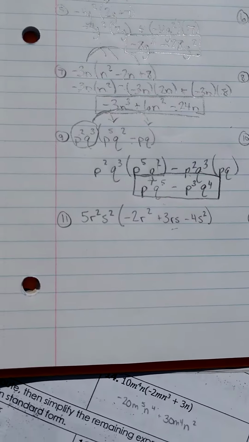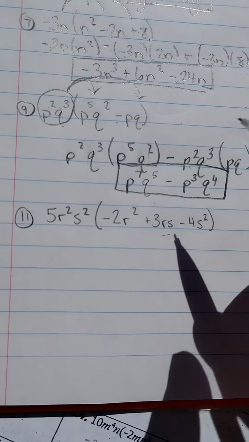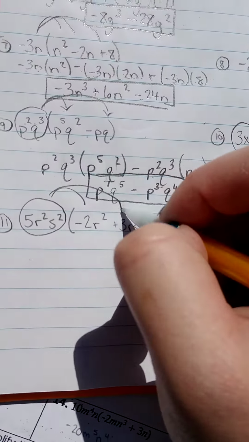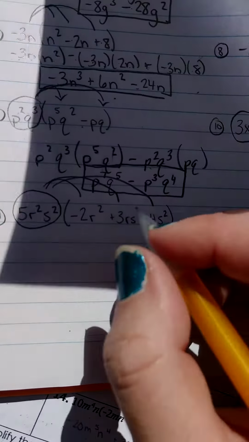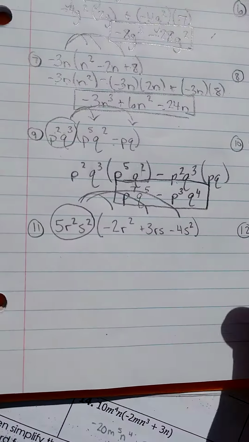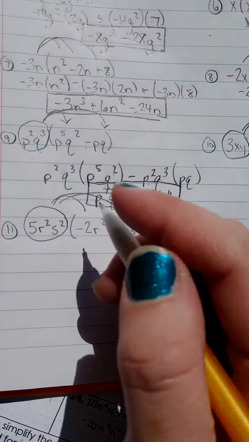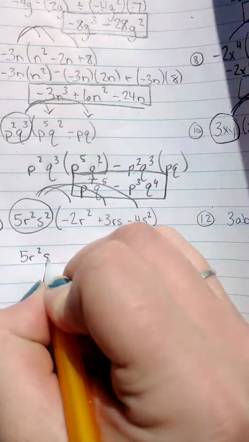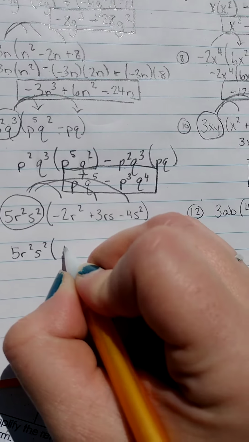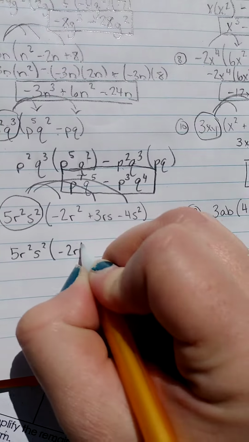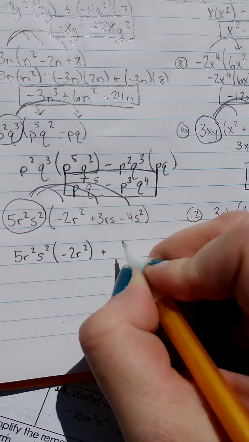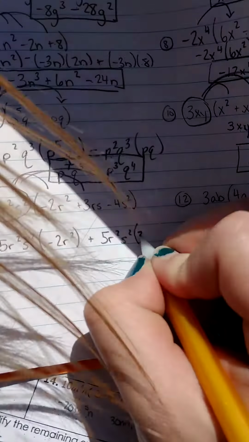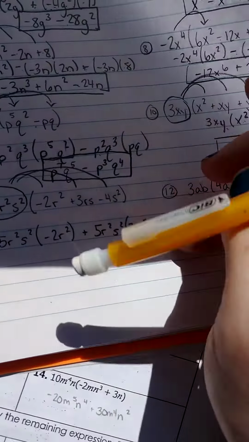Number 11. Again, you are distributing 3 separate things. So, ba-dump, ba-dump, ba-dump. And I just crossed out my answers. Good job. Sorry, the wind's trying to blow my paper all the way around. So you've got 5r squared s squared times a negative 2r squared. Bring down your plus sign. 5r squared s squared times 3rs.